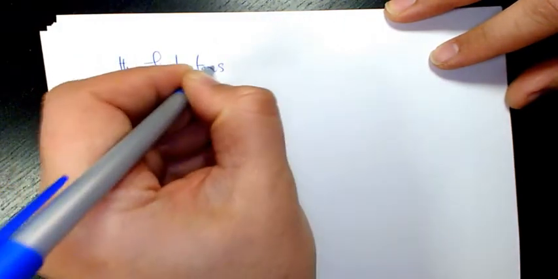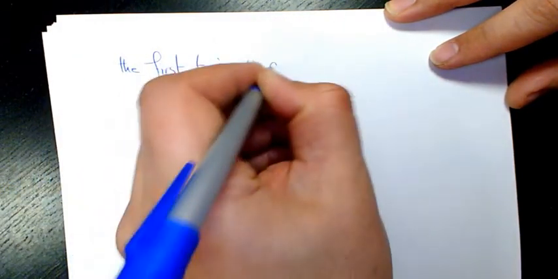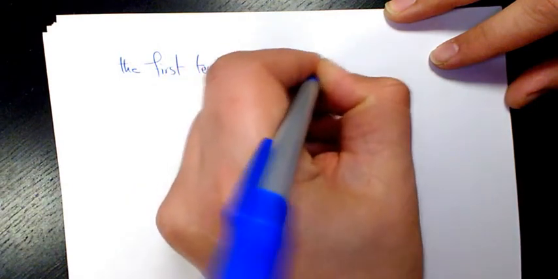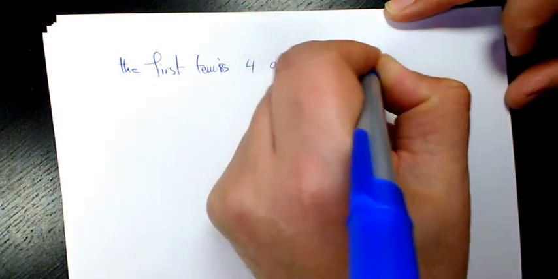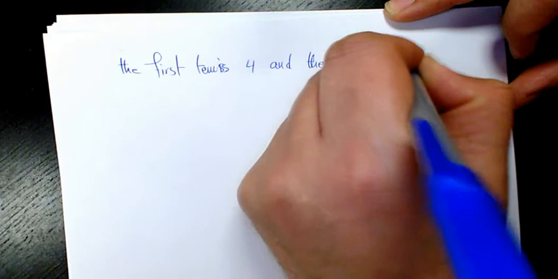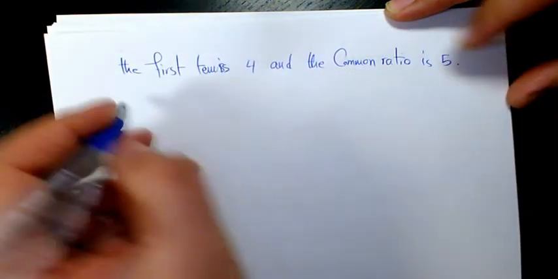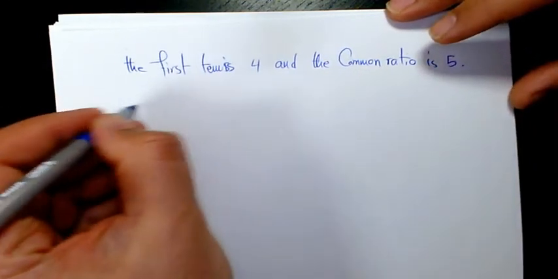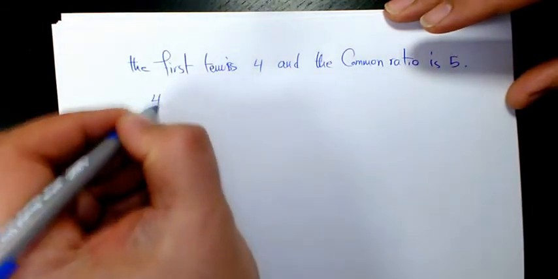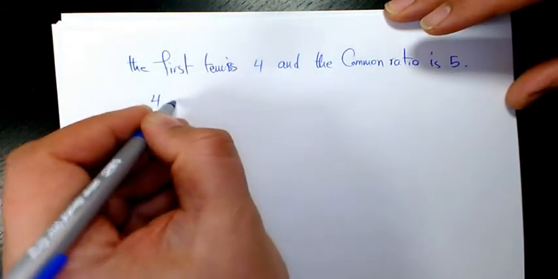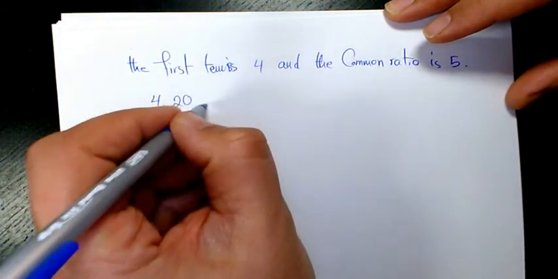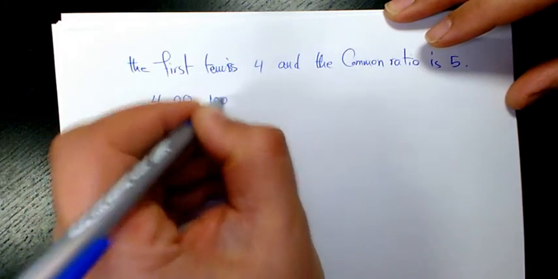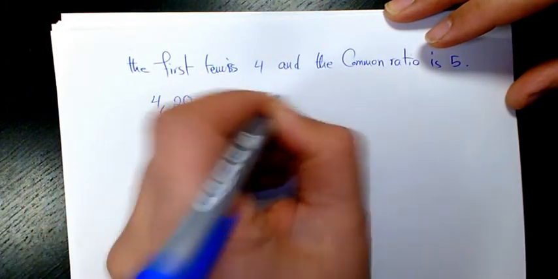Next one, the first term is 4 and the common ratio is 5. So we have 4 times 5, 20, 20 times 5, 100, 100 times 5, 500, and so on.